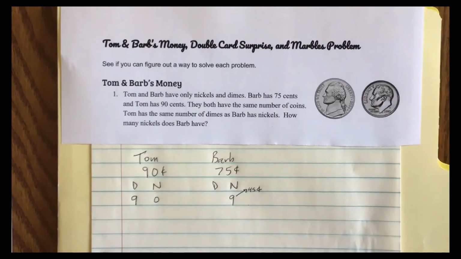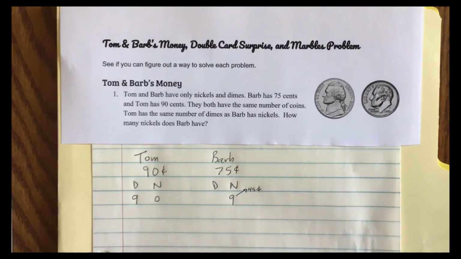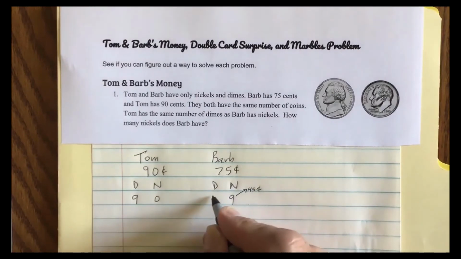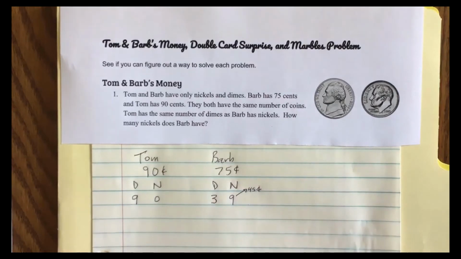Well, 9 nickels would be 45 cents. So Barb needs another 30 cents. So she's going to need 3 dimes in order to make 75 cents. Unfortunately, this is not correct because Tom has 9 coins and Barb has 12 coins.